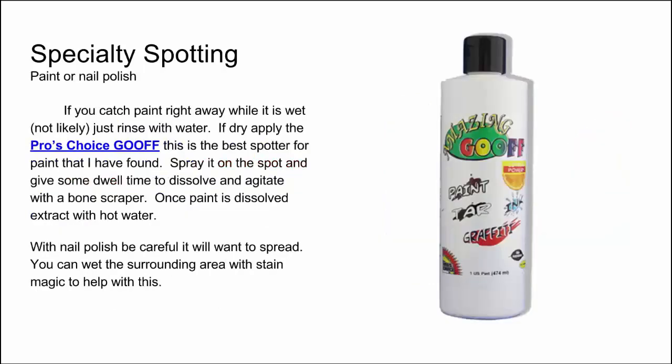Next we have paint or nail polish. This can be really difficult sometimes. Nail polish takes a long time. Make sure you're charging a sufficient amount to remove a nail polish spot. It's not going to be easy. Now this product from Pro's Choice is fantastic at dissolving paint. Latex paint in a matter of minutes will completely dissolve after it's dry.